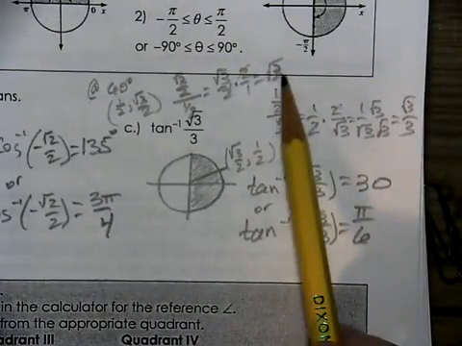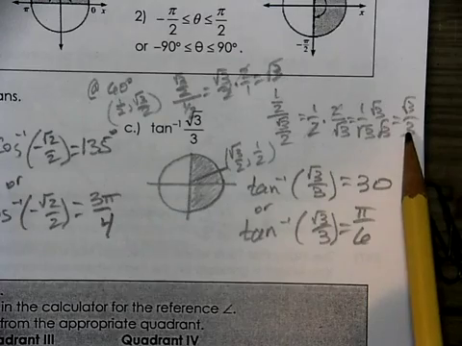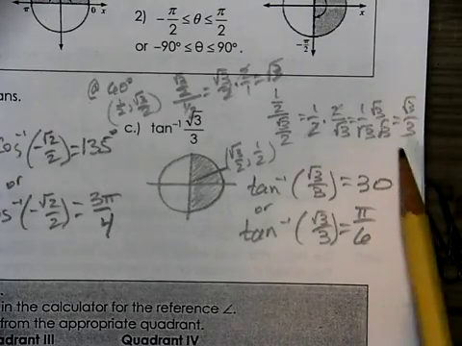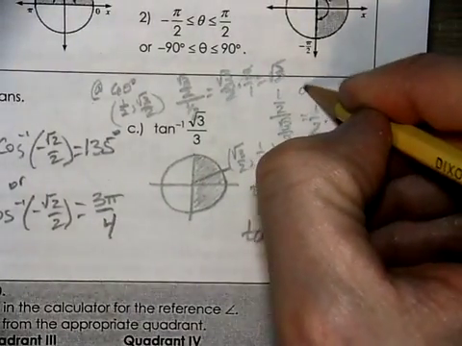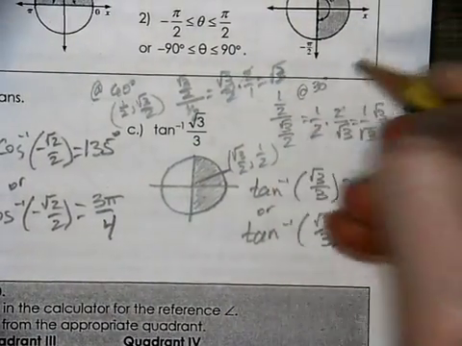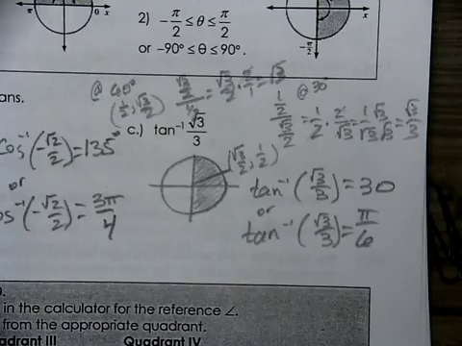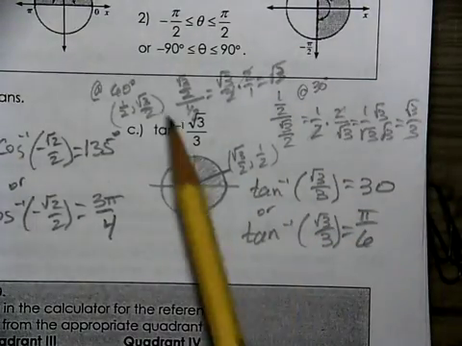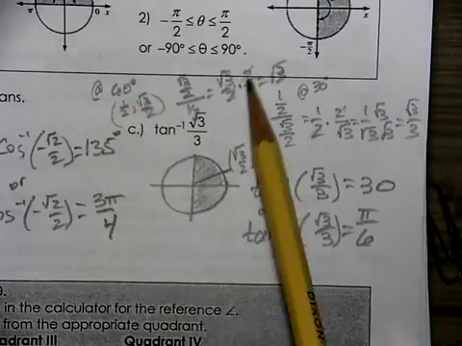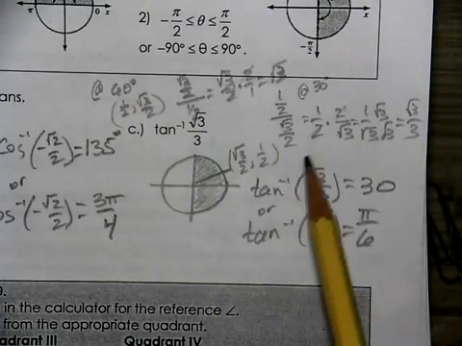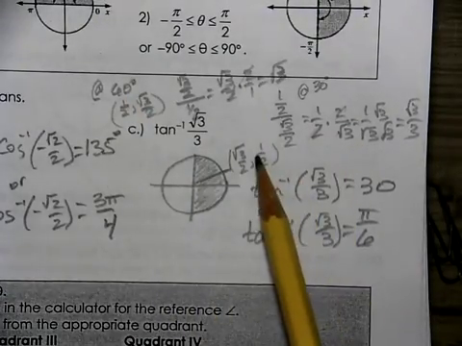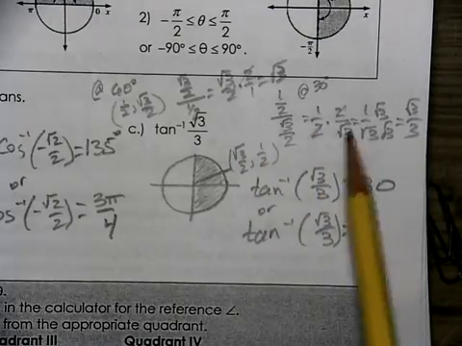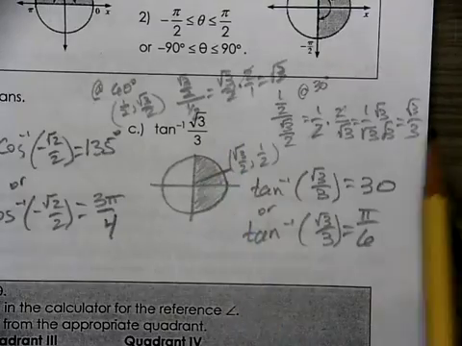Notice how square root of 3 is different than square root of 3 divided by 3. This one was at 30 degrees. So that indicates that we were not at 60, we were truly at 30. We got 30 because we took the sine divided by the cosine, multiplied by the reciprocal, and we did get the root 3 over 3.